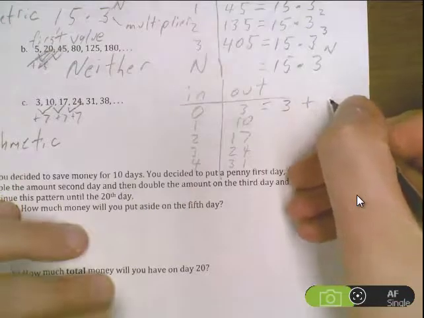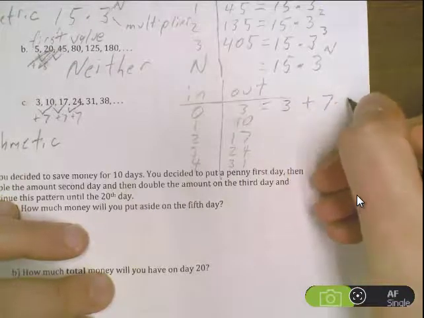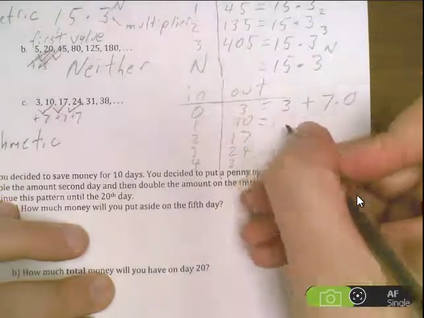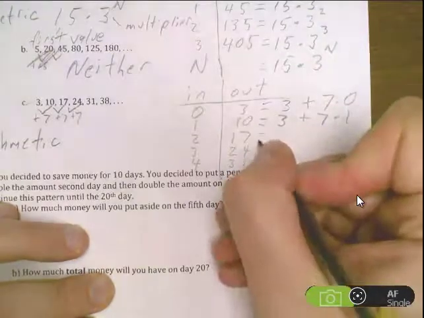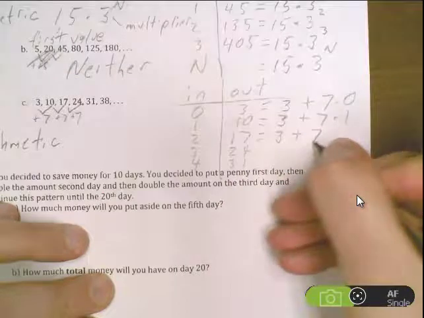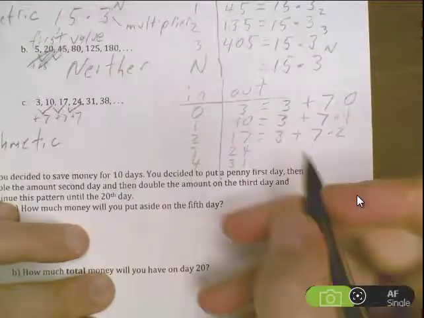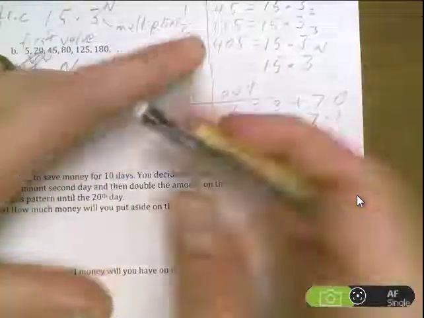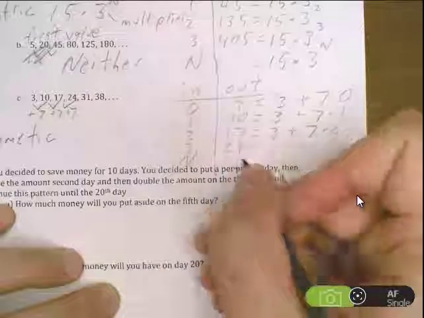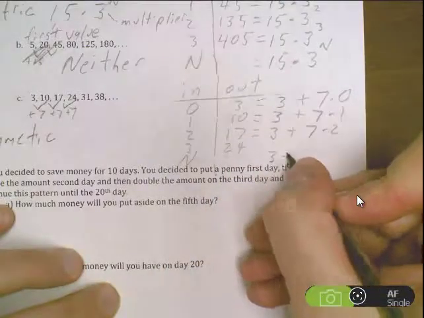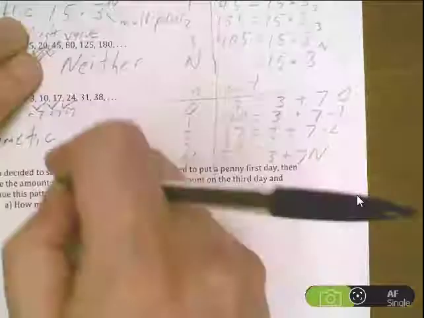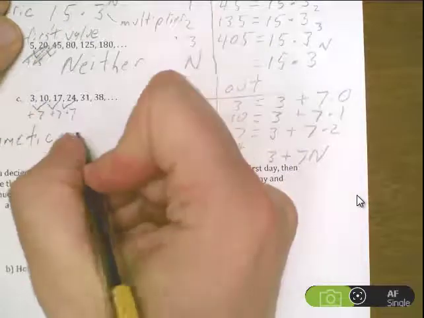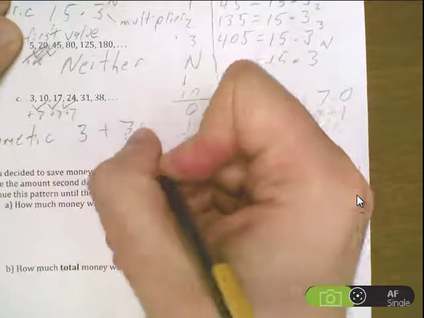So in this case, it's 3, well, it's just 3, but it's really 3 plus 7 times our input, 0. And on the next one, it's 3 plus 7 times our input. And on the next one, it's going to be 3 plus 7 times our input, which in this case is 2. And this works every time. So, in fact, now here, let me erase this one so I have some room. So on our nth input, our output is going to be 3 plus 7 times n. So our formula is, let me write that up here, 3 plus 7n.